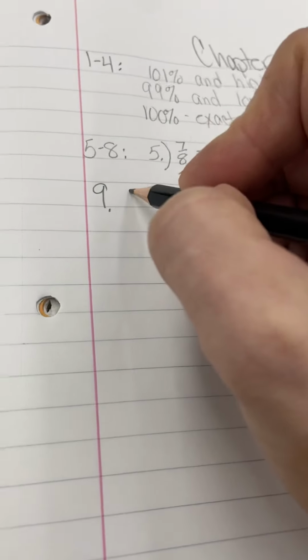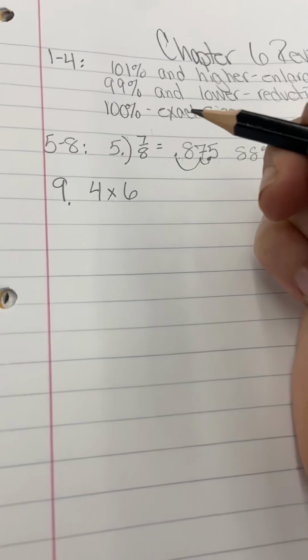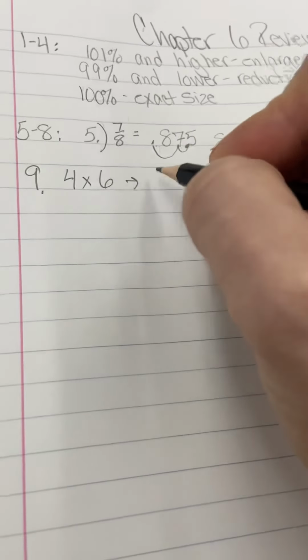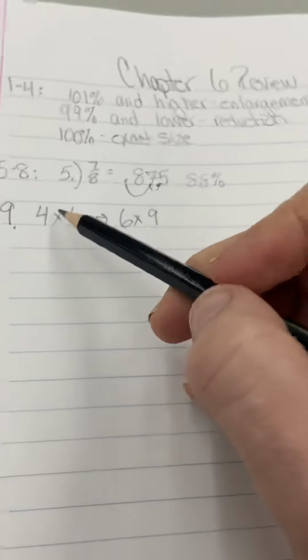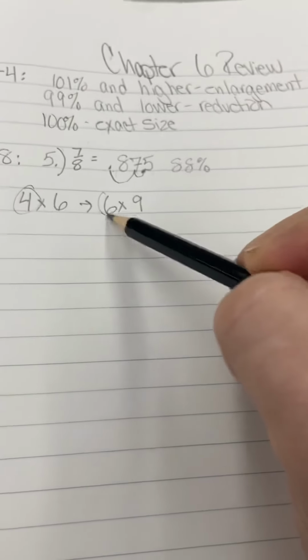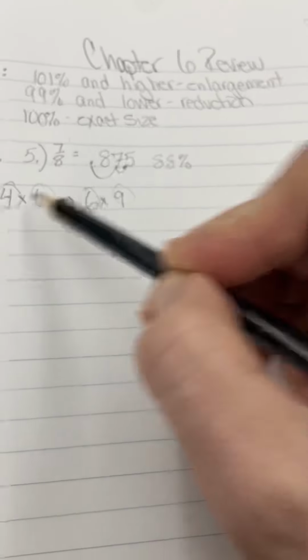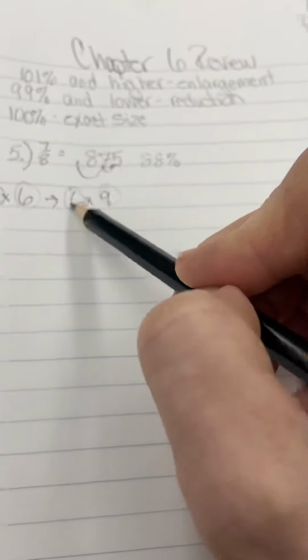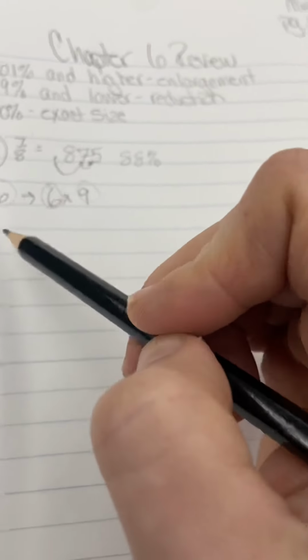If the original is 4/6, and I'm going to enlarge it to 6/9, I need to compare either this one and this one, or this one and this one. Either the first 2 or the last 2. It's length and width, so I need to compare either both lengths or both widths.